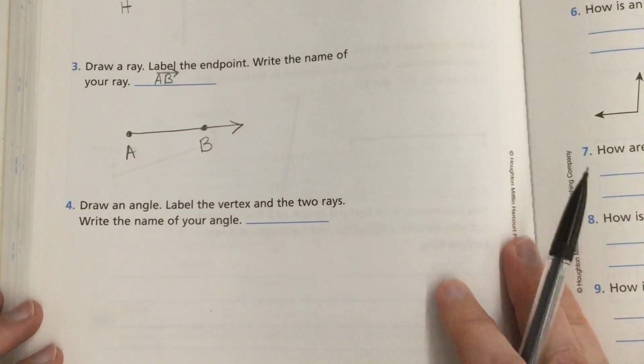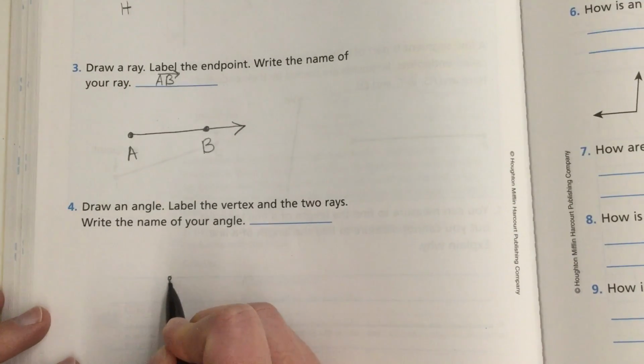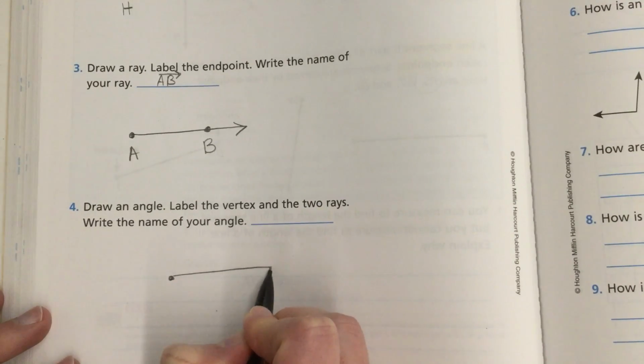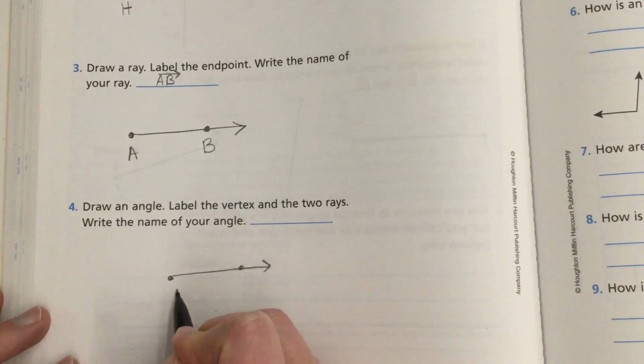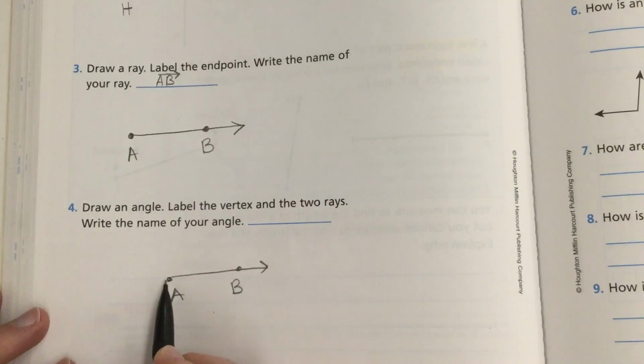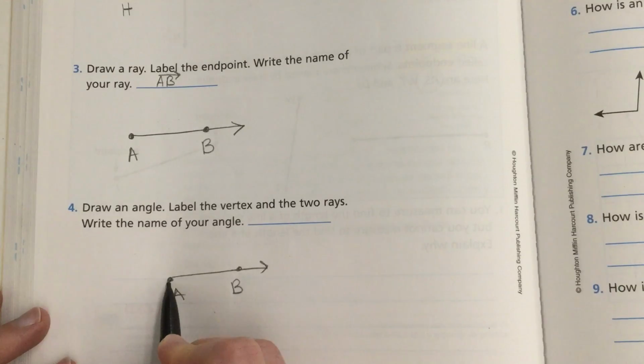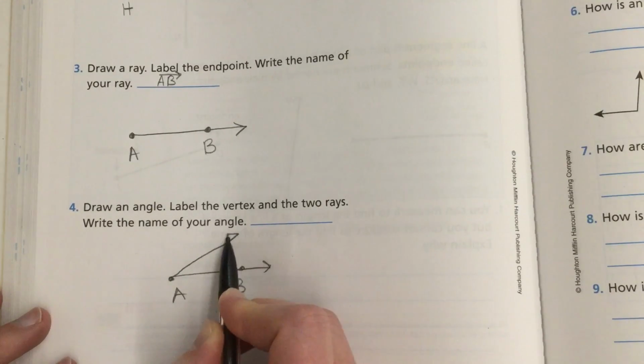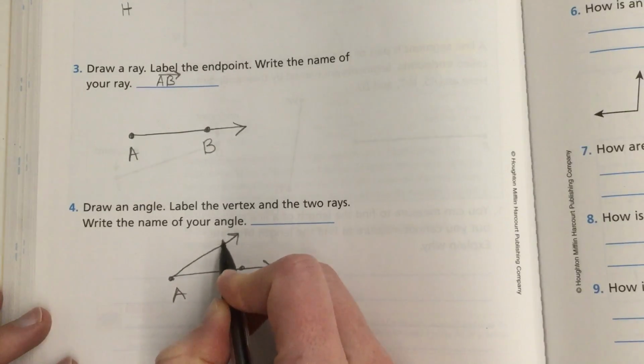Now we have to draw an angle. So I'm just going to use the same ray that I drew up there. I'm going to make it again down here. There's my ray. And then I'll go up. Oh, I'll go down. There we go. I ran out of space down there, but that's okay.